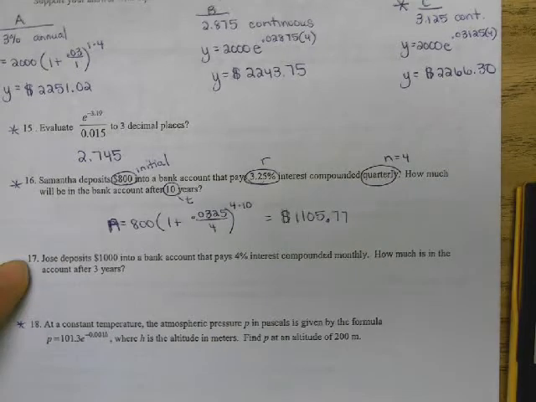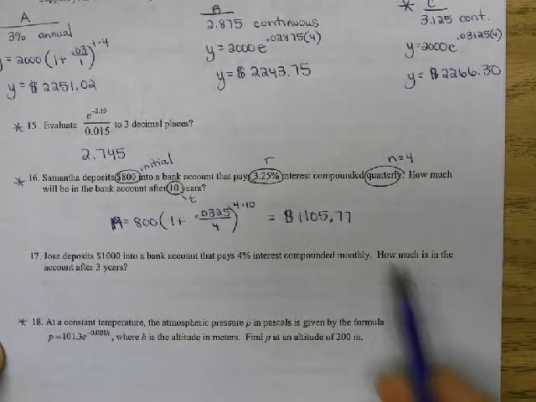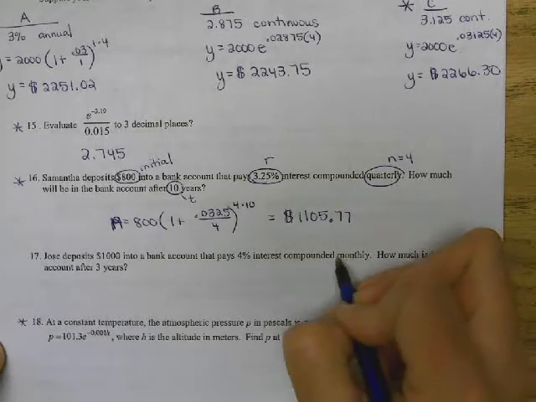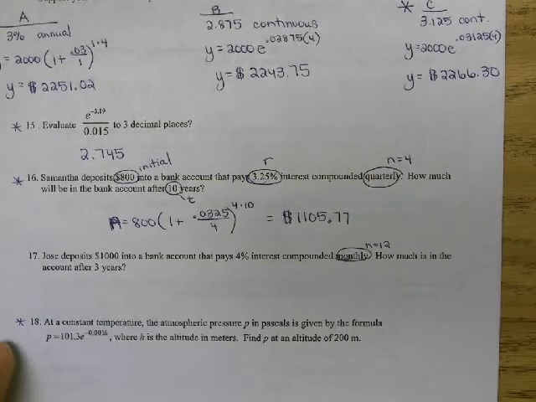Okay. We'll come back to 17 after we finish the review, but it's another problem exactly like number 16. The only difference is we're going to compound monthly, which makes N 12. All right, so we'll come back.